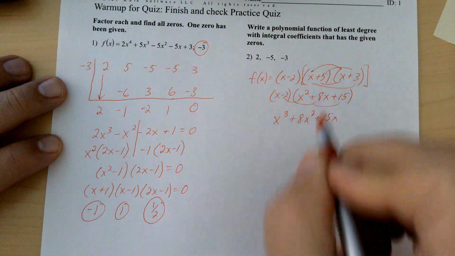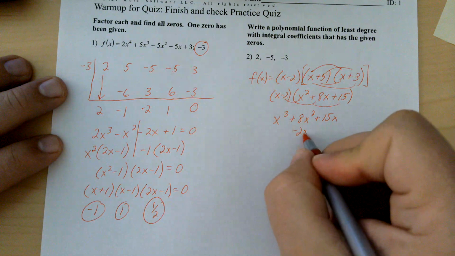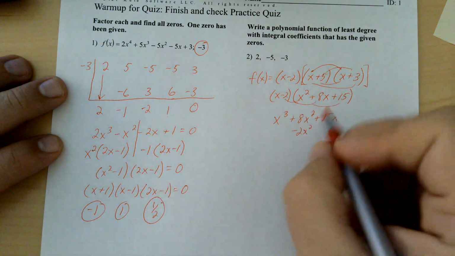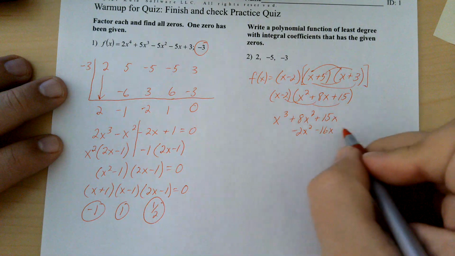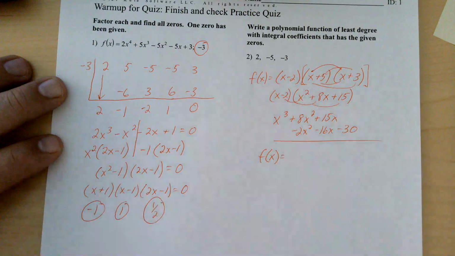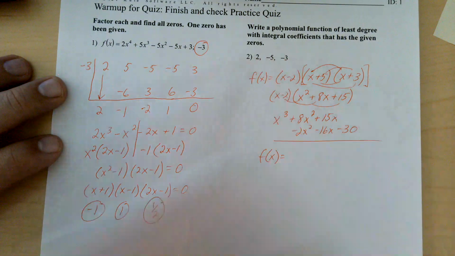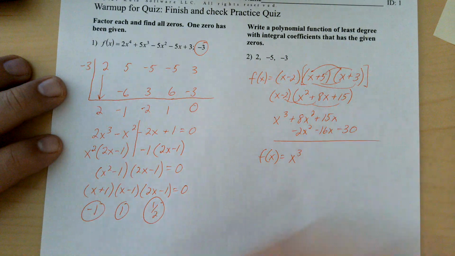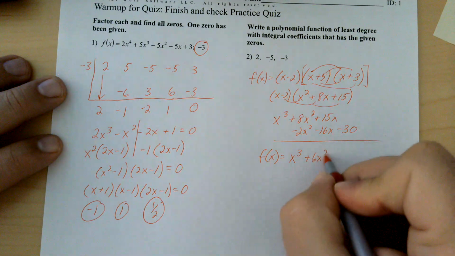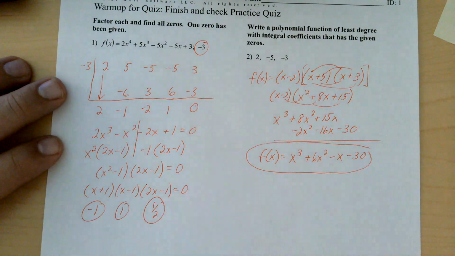Now I'm going to come around and distribute the -2. And I like lining up my like terms. So when I take -2 times x squared, I get -2x squared. I'm going to have a -16x and then a -30. And here's your rule. Okay, and then this rule, you could type in your calculator. If you hit graph, you would actually see that your x-intercepts are 2, -5, and -3. But here's the cubic function. It's x cubed plus 6x squared minus an x minus 30. And you're done.